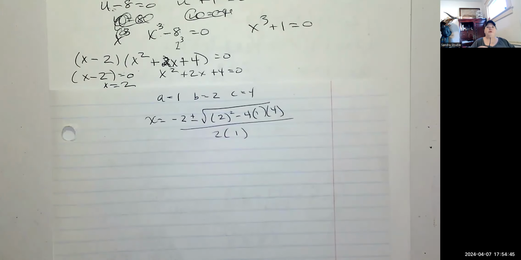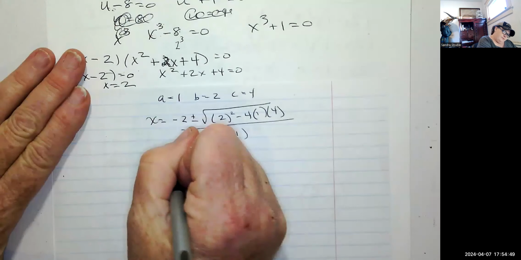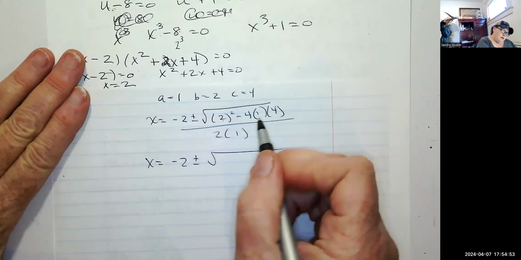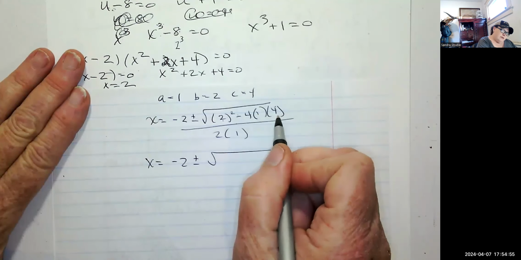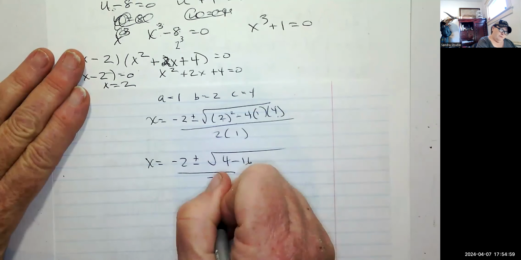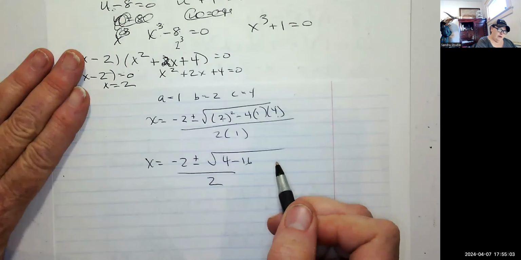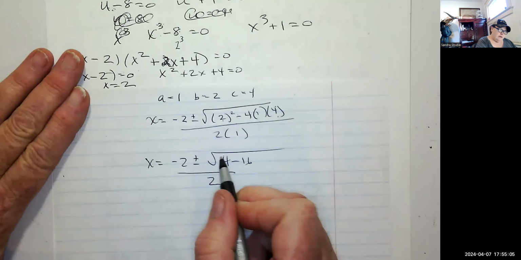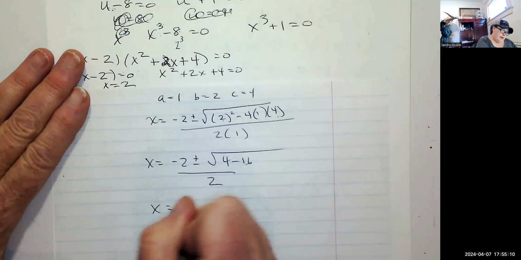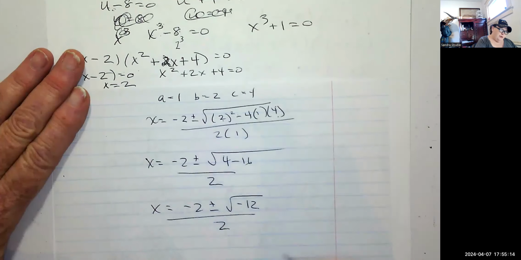Okay. So that's negative 2 plus or minus the square root. 2 squared is 4, 4 minus 16, over 2. This becomes negative 12. So x equals negative 2 plus or minus the square root of negative 12, over 2.